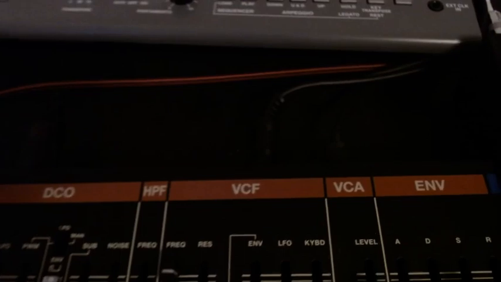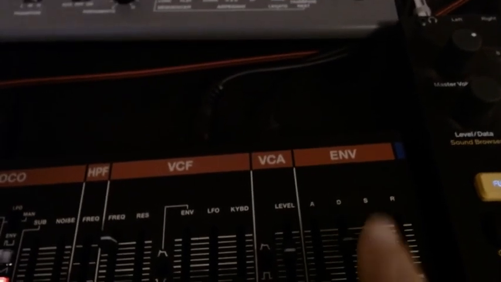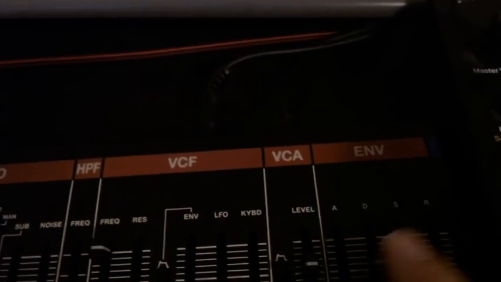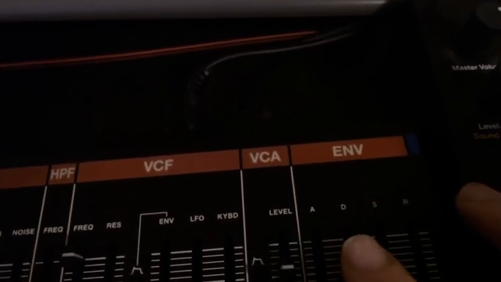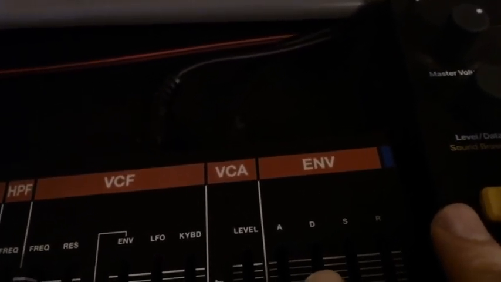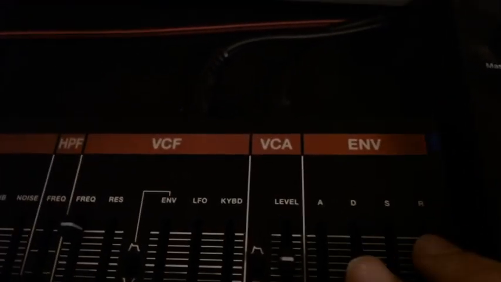But if I do it in conjunction with decay, decay tells you how long the sound takes to fade to this level that I've defined with sustain. So you see now you're sustaining at a really low level, and this is actually maybe not the best pattern. I'm going to switch back to this pattern here. Here we go.